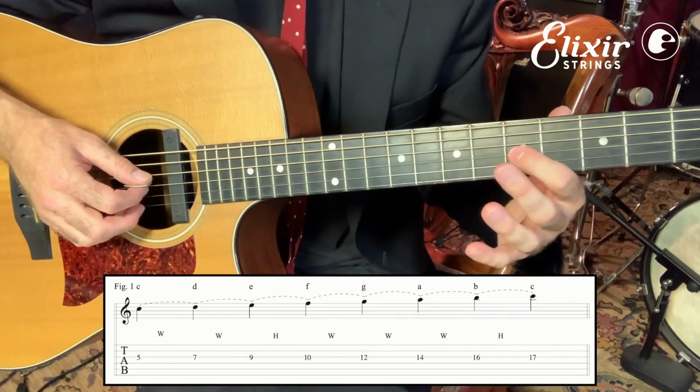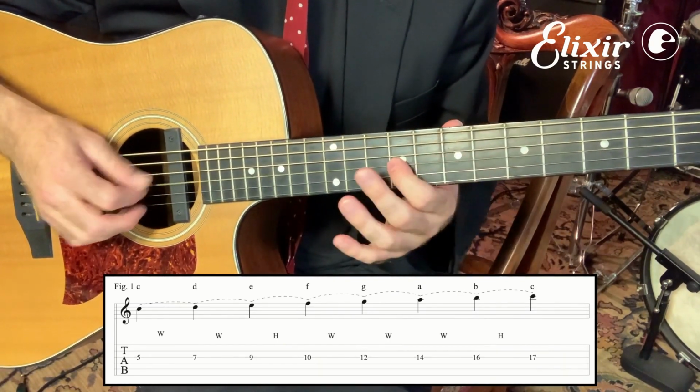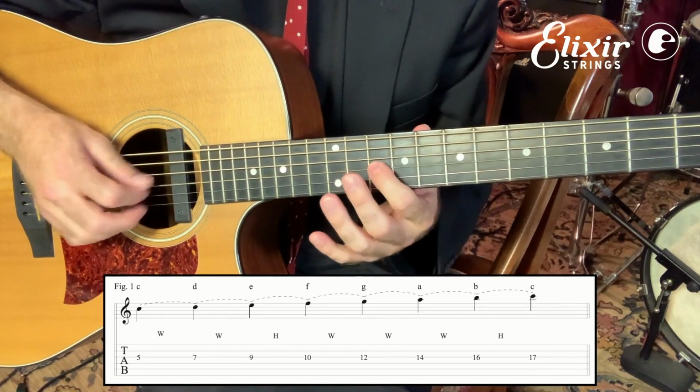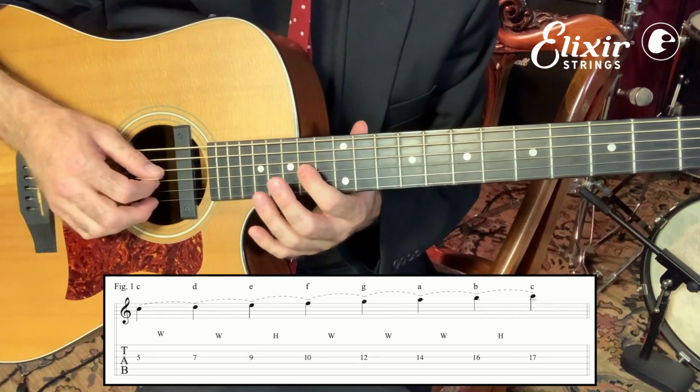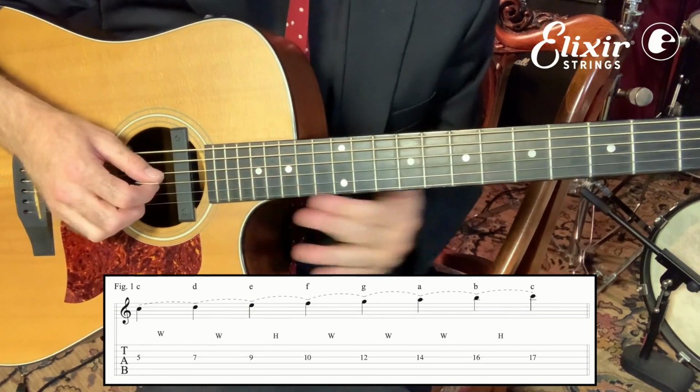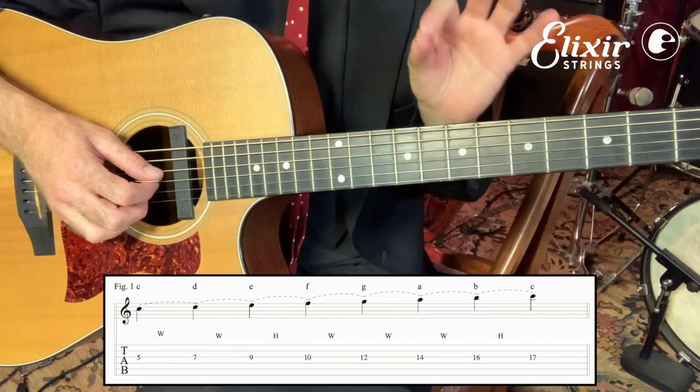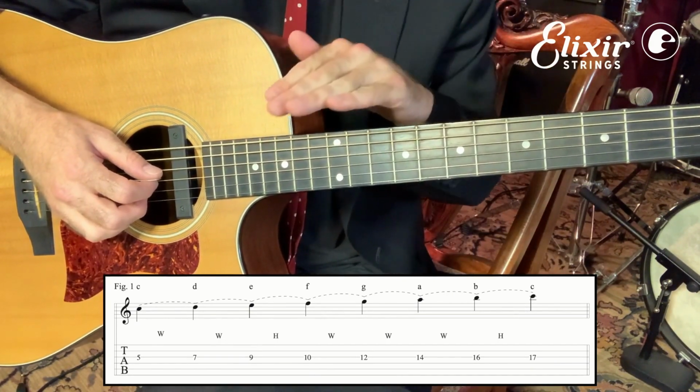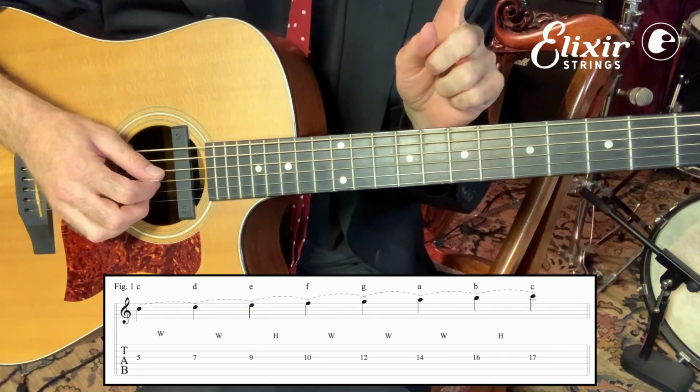Now we can see that the first move is a whole step, a whole step, a half step, a whole step, a whole step, whole step, half step. And the reason this is important is because those intervals are the reasons we get sometimes major chords, sometimes minor chords, and one diminished chord.